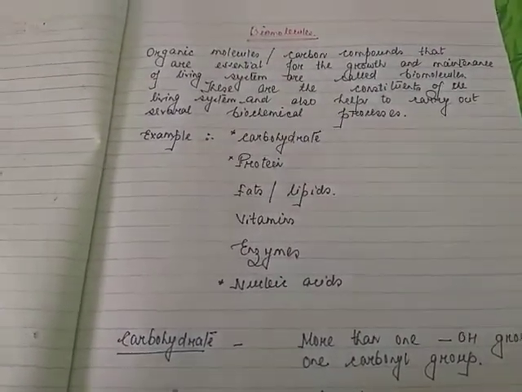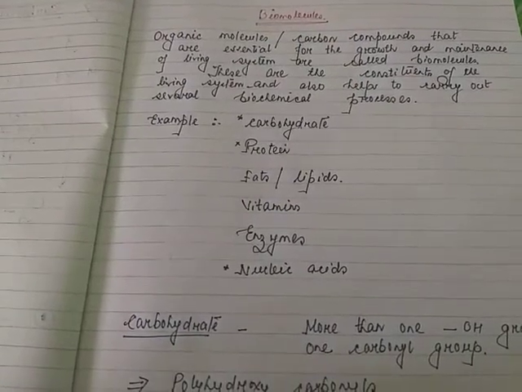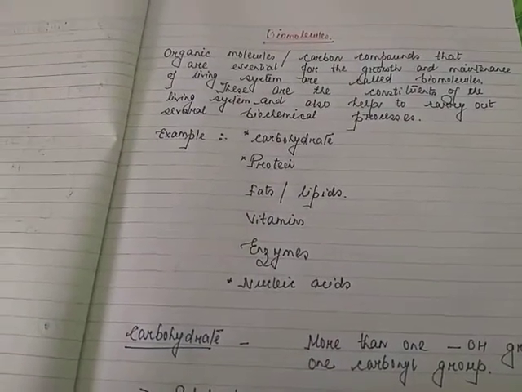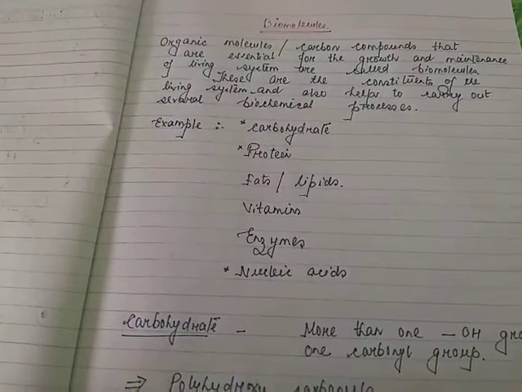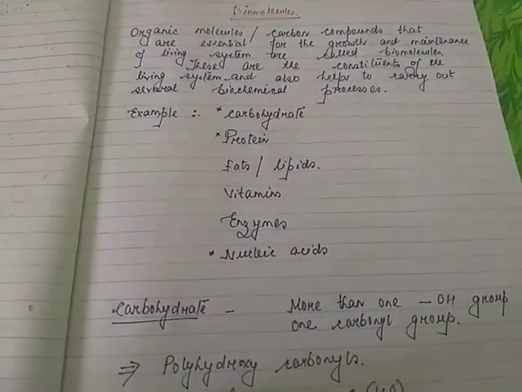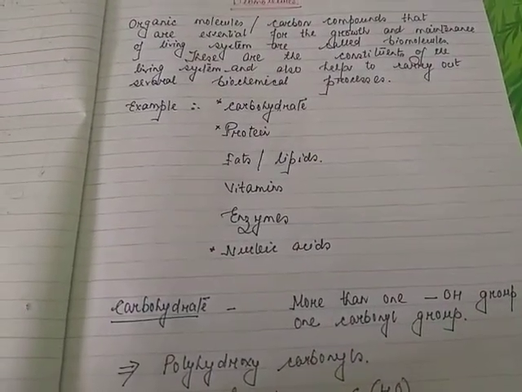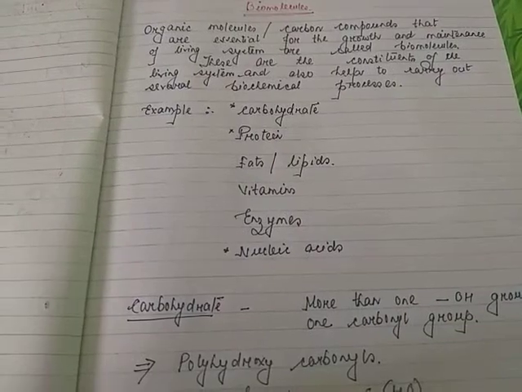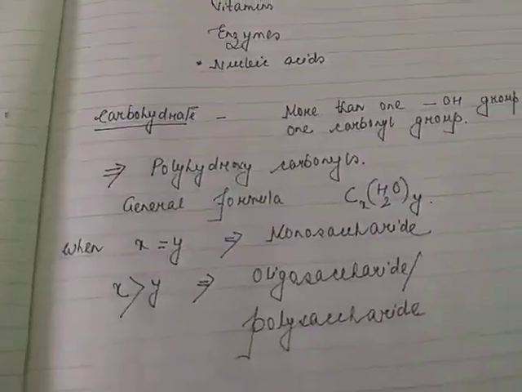We have certain examples of biomolecules: the carbohydrates, proteins, fats or lipids, vitamins, hormones, enzymes and nucleic acids. As I said, we have to study only carbohydrate, protein and nucleic acid in this revised syllabus. Let's see what is carbohydrate.